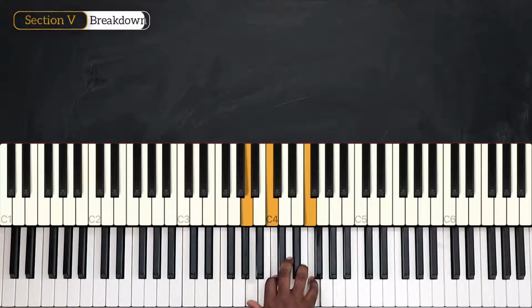So that's the exact same chord progression, but just by adding inversions to my playing, it felt like something completely different and more sophisticated. And that's the power of inversions.